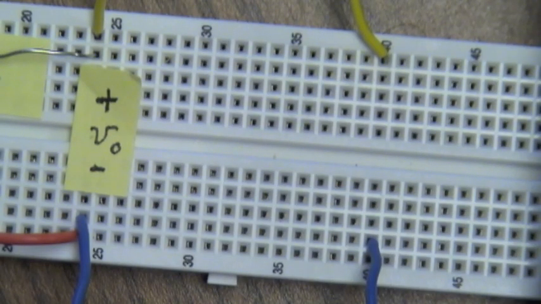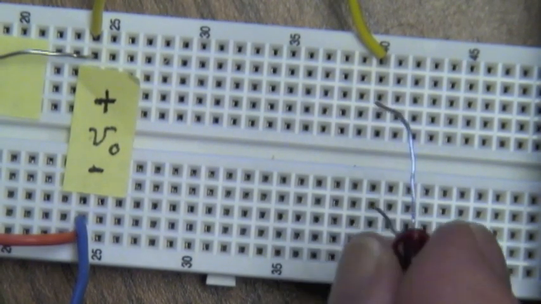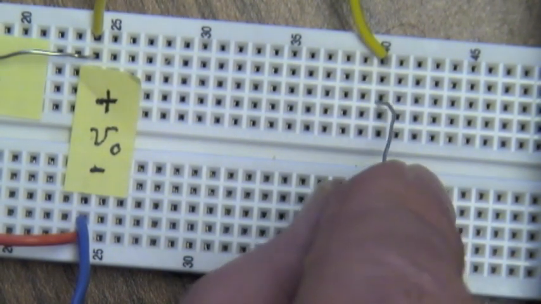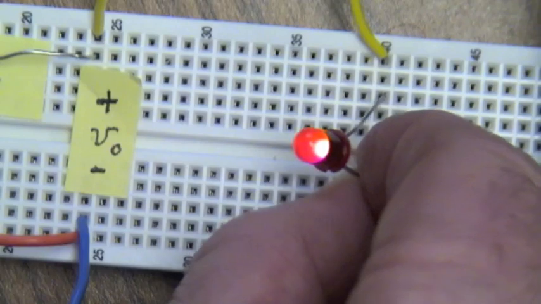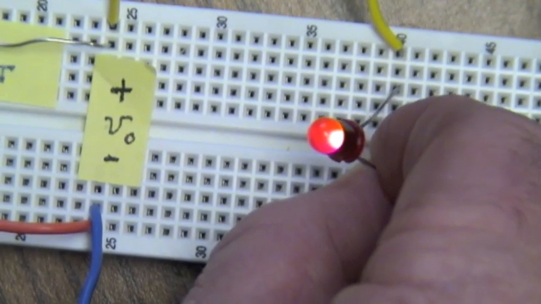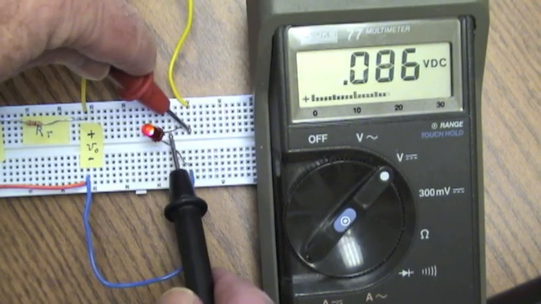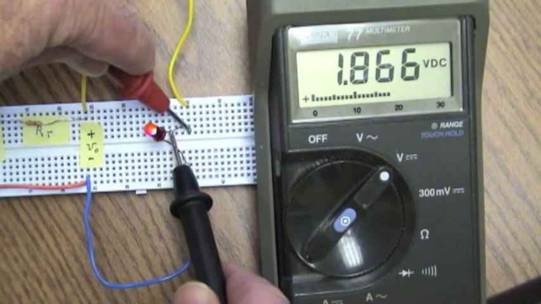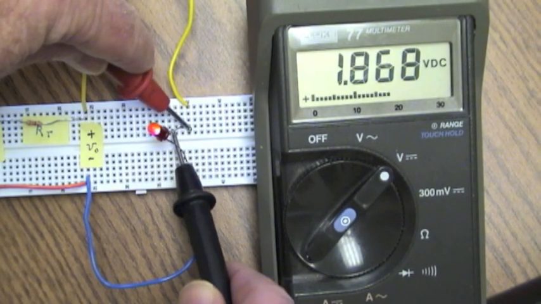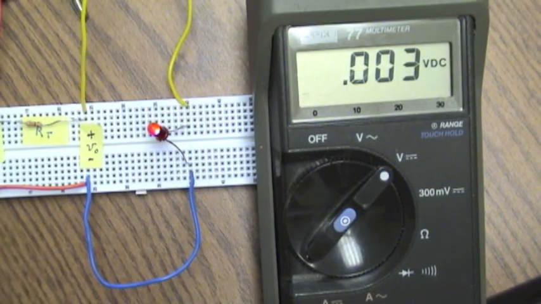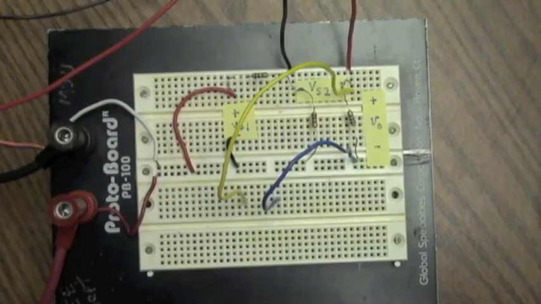I wonder what would happen if I attached a nonlinear load, an LED. Well, the diode lights up. Let's measure the voltage across it. The voltage across the diode is equal to 1.868 volts. Now, if I apply that diode to the original circuit, will I get the same voltage, or are all bets off because it's nonlinear?